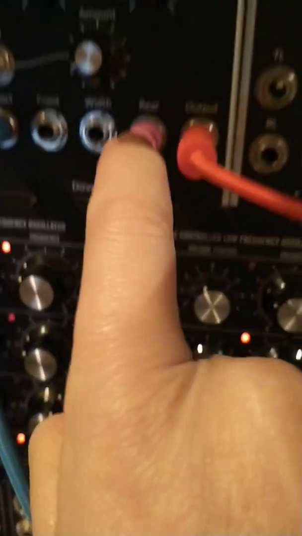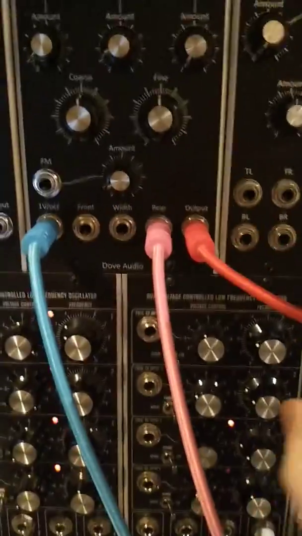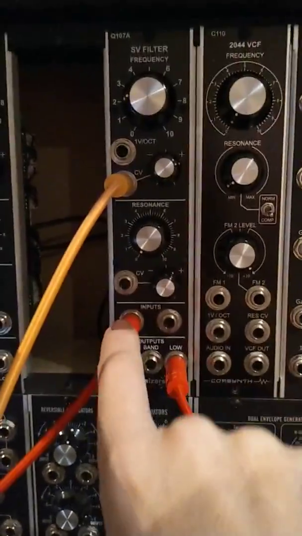The output of the sample and hold, which is this fabulous pink cable, goes into the CV in, and at the moment I've got the amount knob turned down just so I can show you what's going on. The audio signal is all on red, so it goes into a state variable filter, which I quite like the sound of.